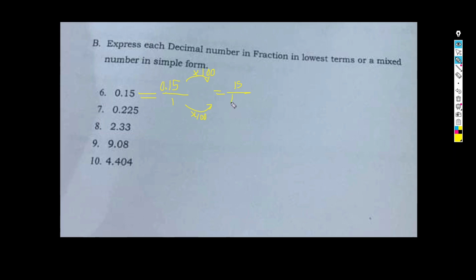0.15. 15 over 100. So that is just equals to, or simplified, divided by 5. We just divide it with 5. We just give you 15 divided by 5 is a 3, and then 100 divided with 5, 20. 3 over 20. This is the final answer. 3 over 20 for number 6. Okay, now let's go to number 7.